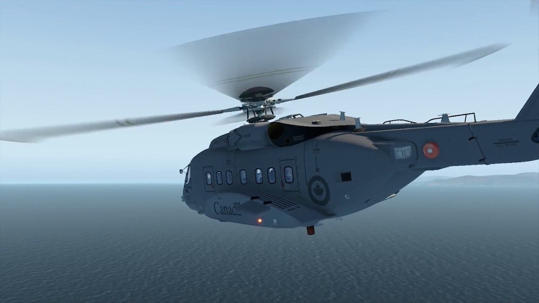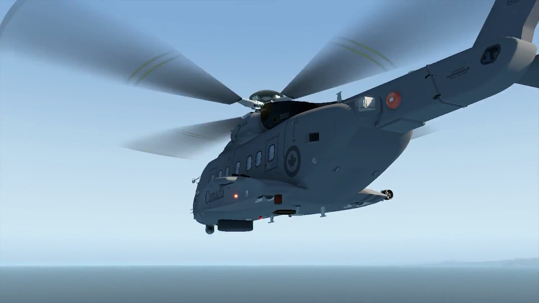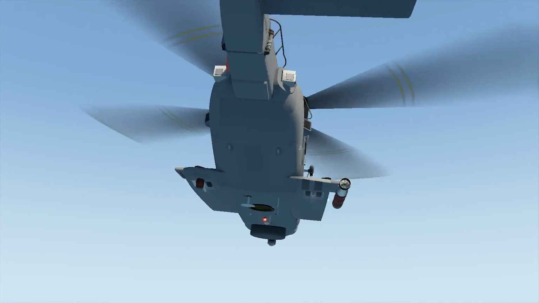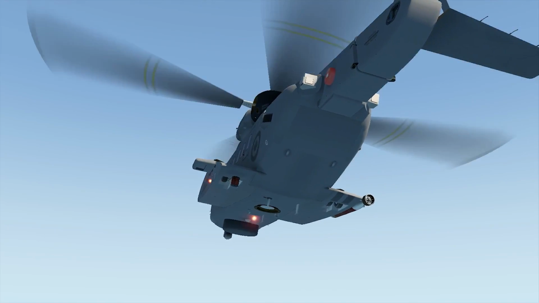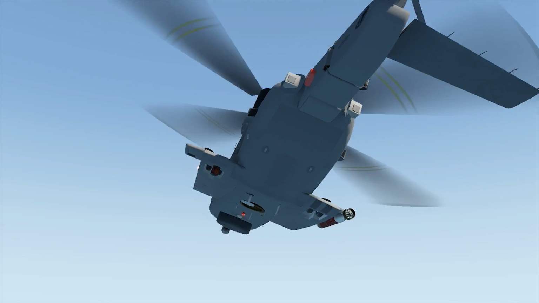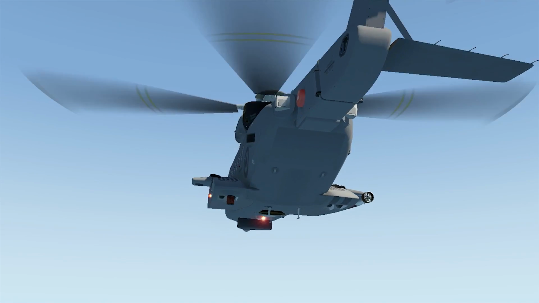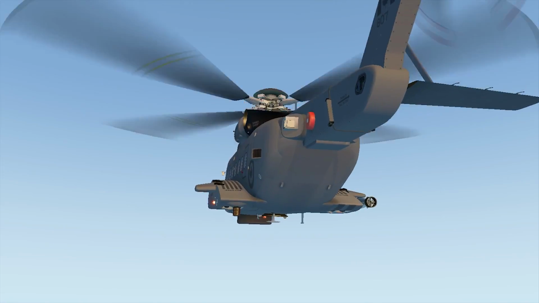The same holds true for the infrared sensor here that's hanging below the sponson. If that catches the sunlight, you'll see that the little panels there really light up. Let's see if we can move the position of the sun to show you what I'm talking about. There you go.